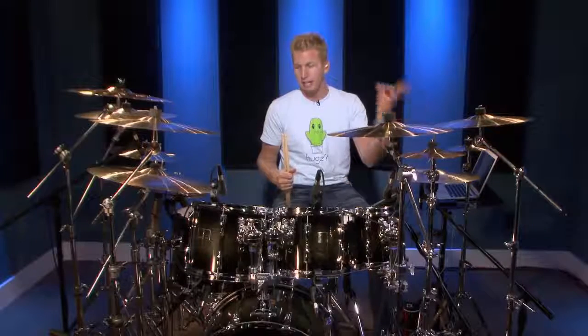I know a lot of people are saying, I need to know this fill at the 1 minute and 15 mark in this song. And it's just like, well, all you need to know is the note values. And you need to know how to decipher them and then transfer that onto the kit. And you guys can do it.